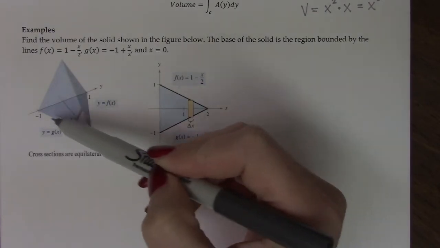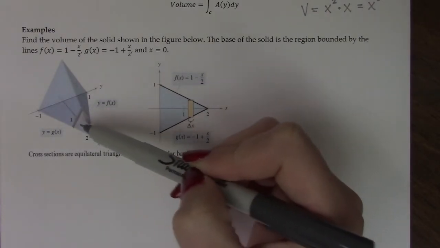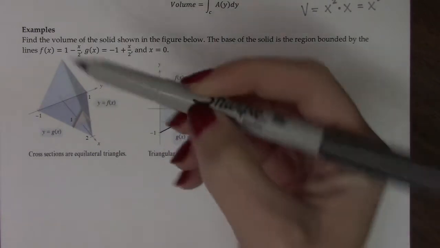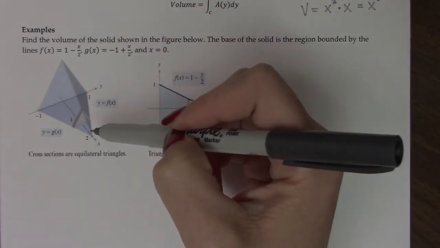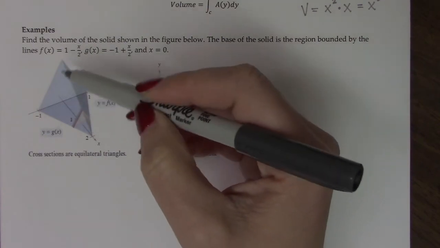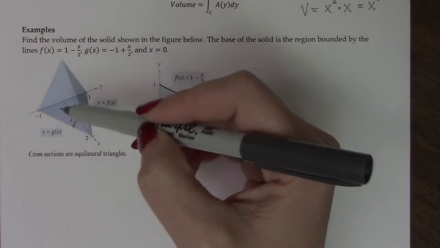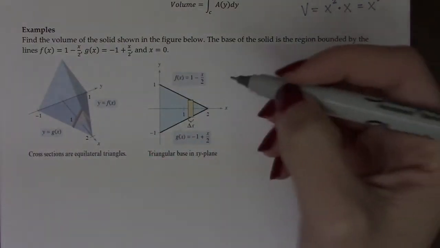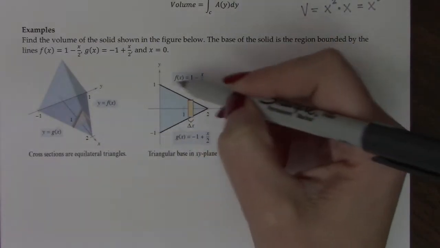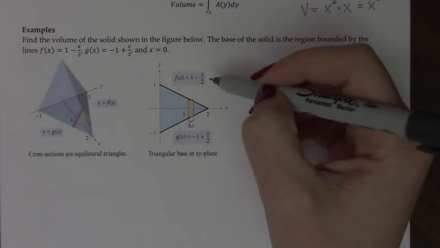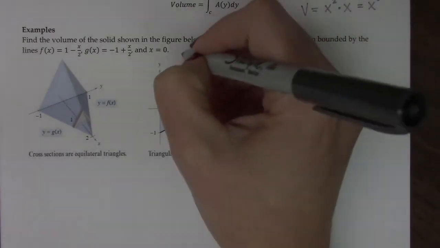So the base of this solid, when we look at it in profile, are triangles. And when it integrates up, the point of your triangle makes a peak, and we get this kind of prism sort of looking shape. So when we're talking about our cross sections, we want to look at the base right here. When we look at it in an overhead view, this is our top view.